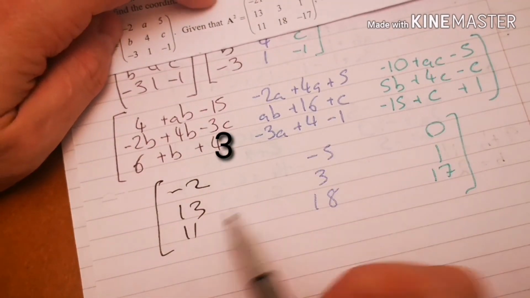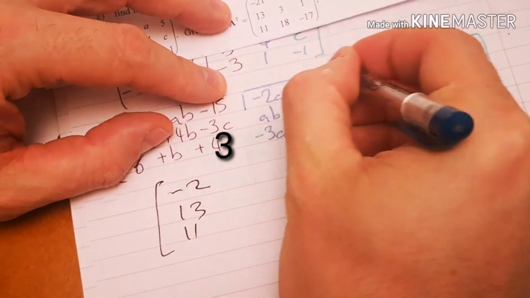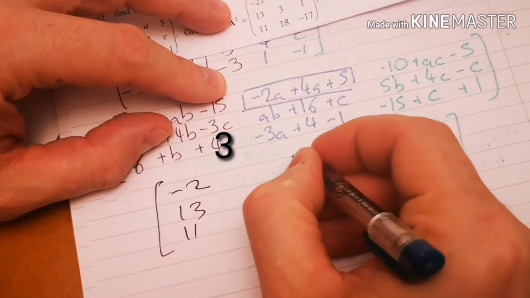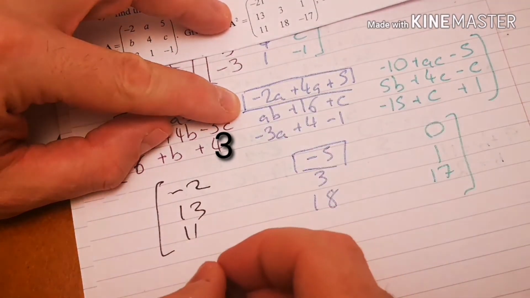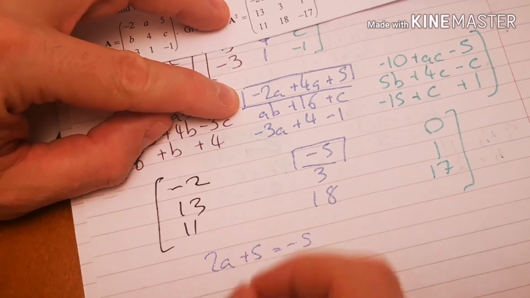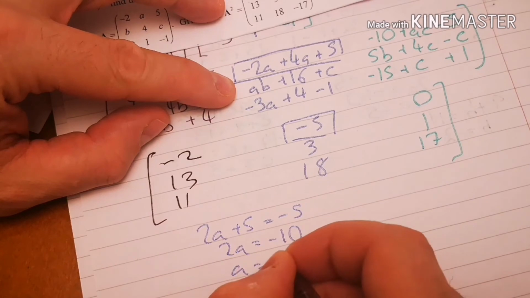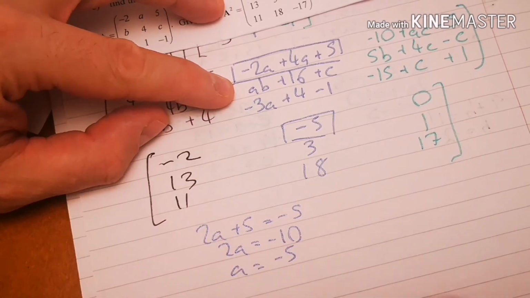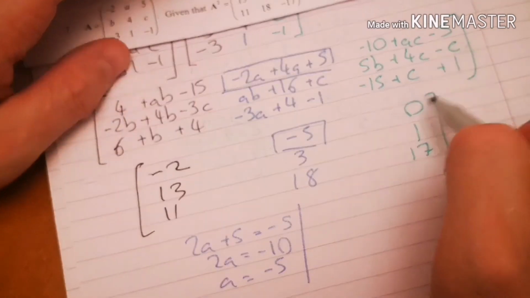So you want to see if there is one which has just one variable. If you look at this one here, it has one variable and it's equal to that one there. So I know minus 2 plus 4a is just 2a, so 2a plus 5 equals minus 5. 2a must equal minus 10, so a must equal minus 5.